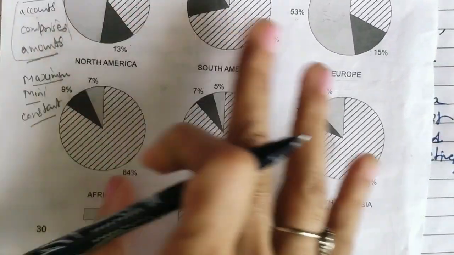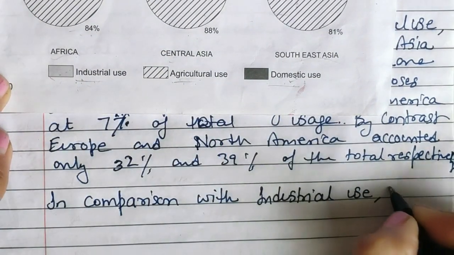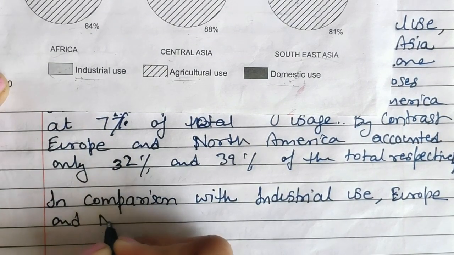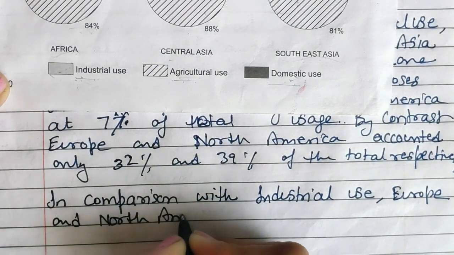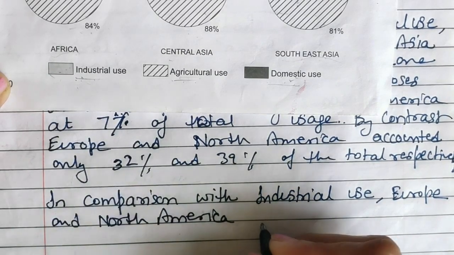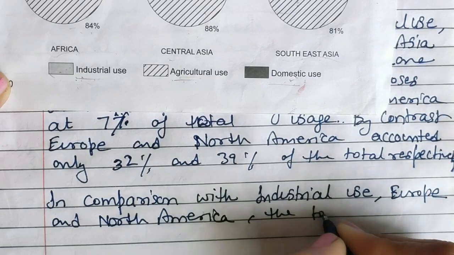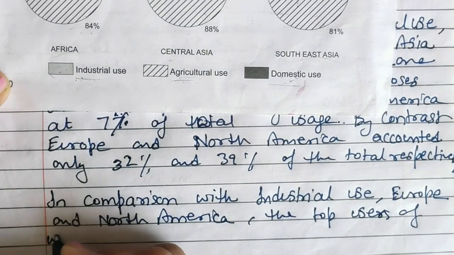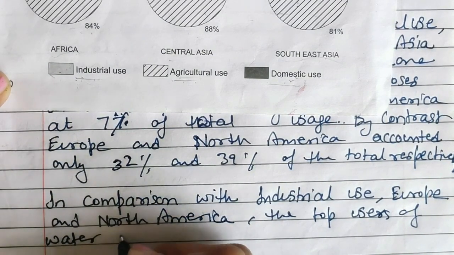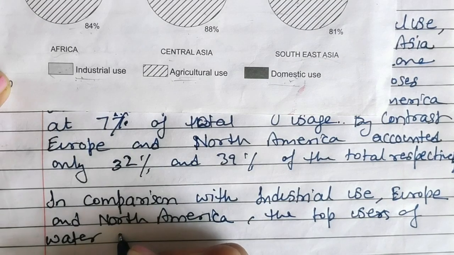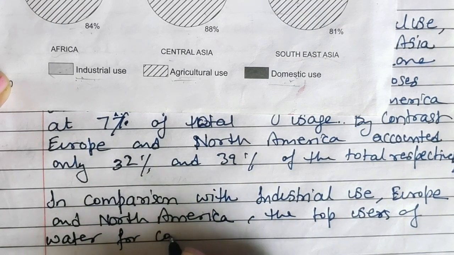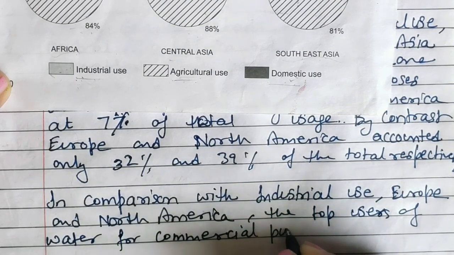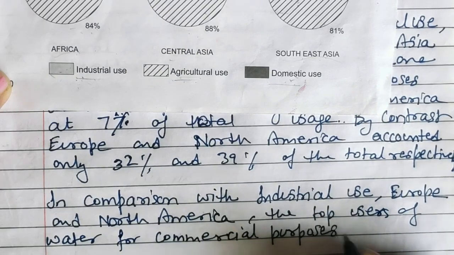So we will write firstly about these two continents, Europe and North America, okay, the top users of water for commercial purposes, okay.